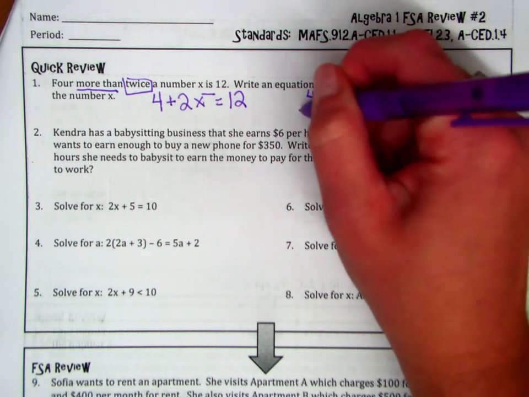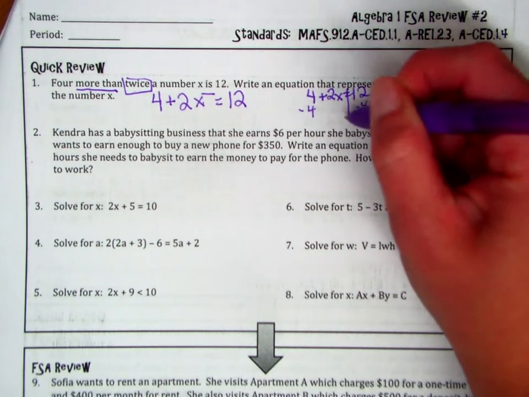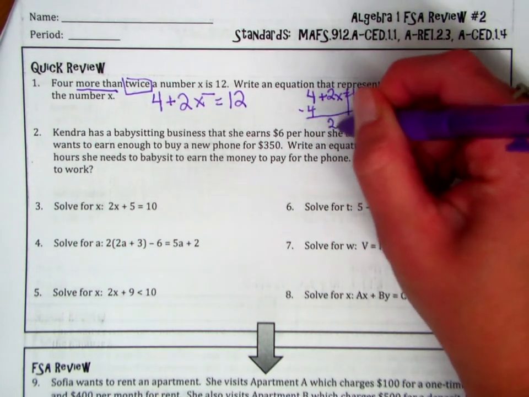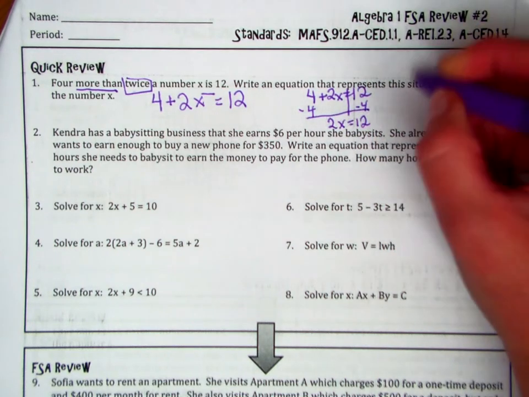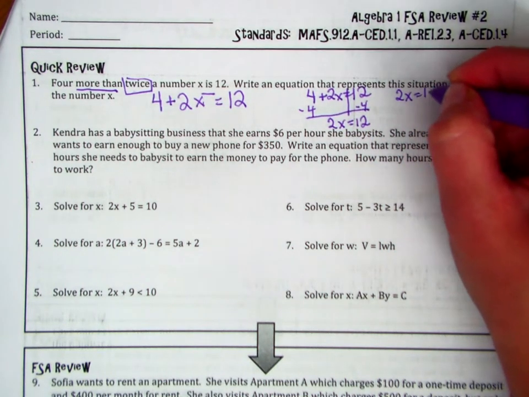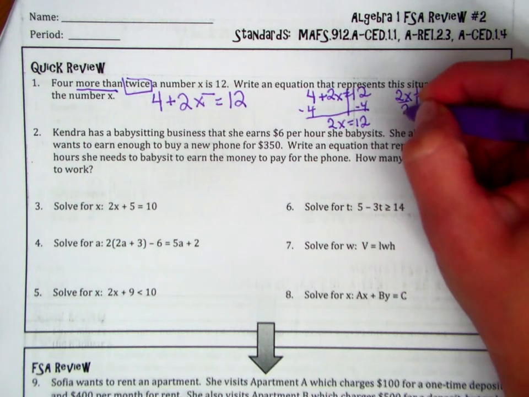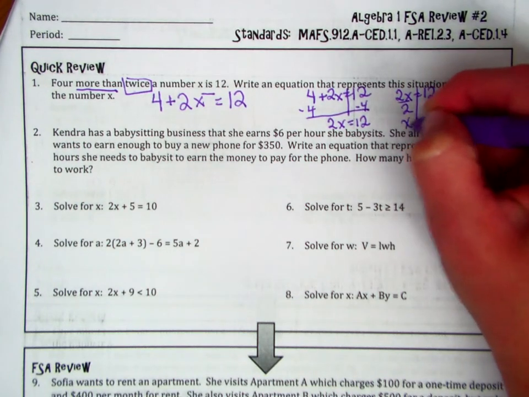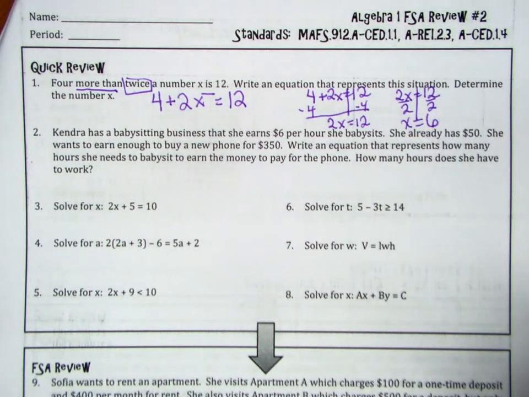Line down my equal sign. I'm going to subtract 4. So then I'm left with 2x equals 12. Divide by 2 since I'm multiplying 2 and x. So x is equal to 6.